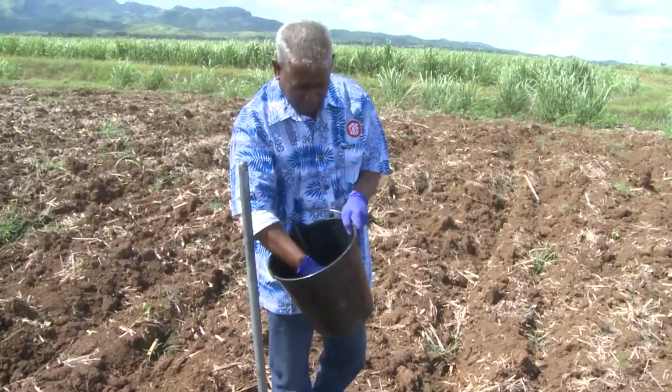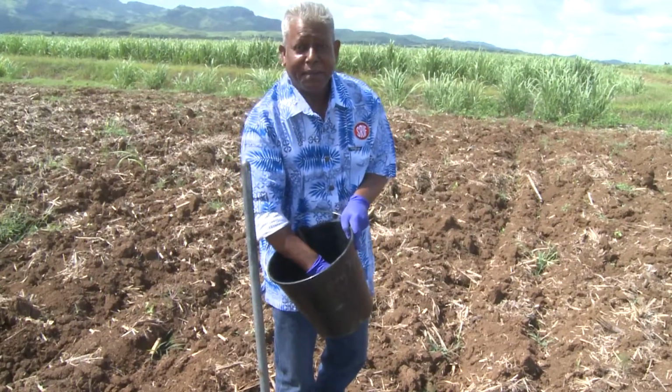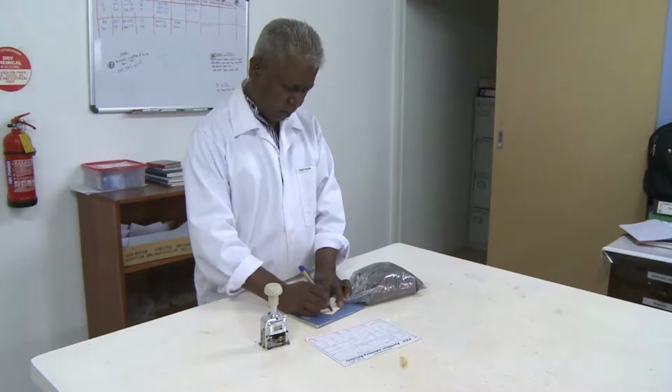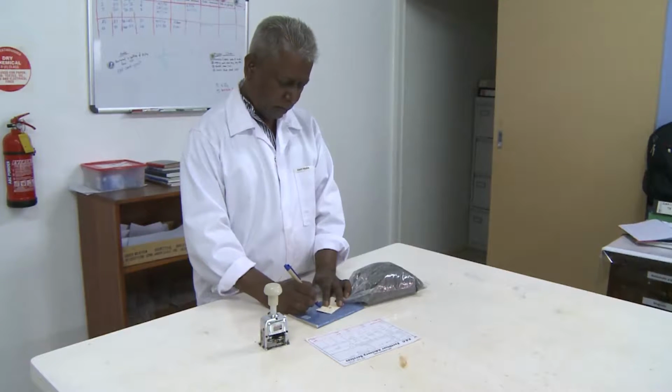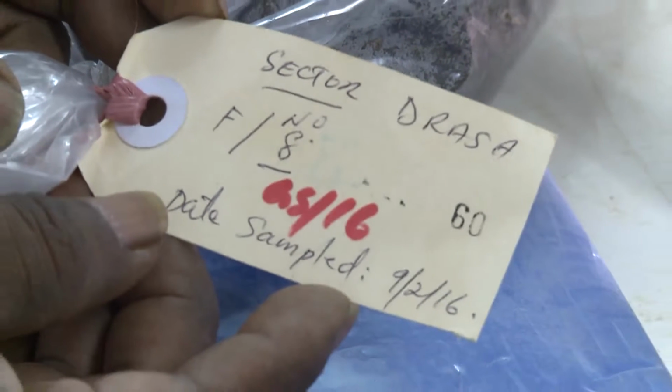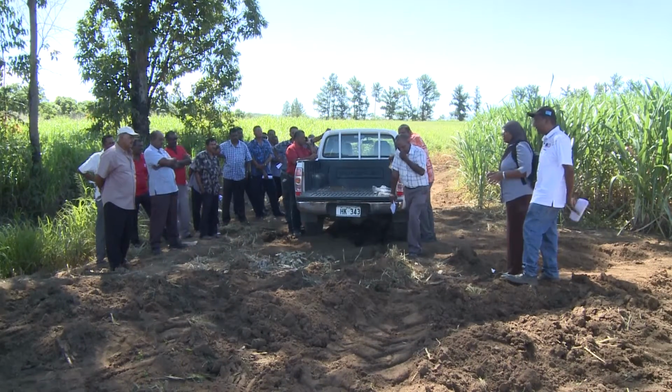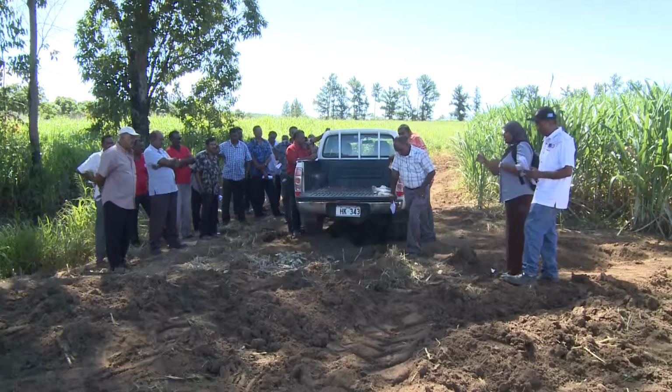Collect samples in a plastic bucket, mix it well and sub-sample to 100 grams. Your sample is now ready to be sent to the Sugar Research Institute of Fiji laboratory for analysis. Remember, the quality of the result depends on the type of soil sample you send, so be smart, act accordingly.